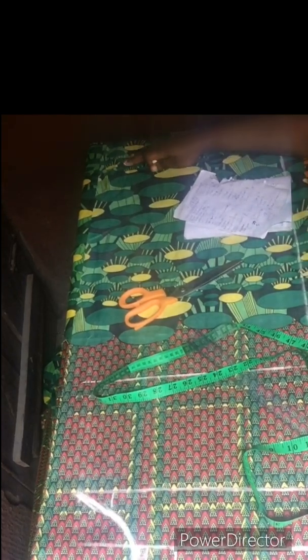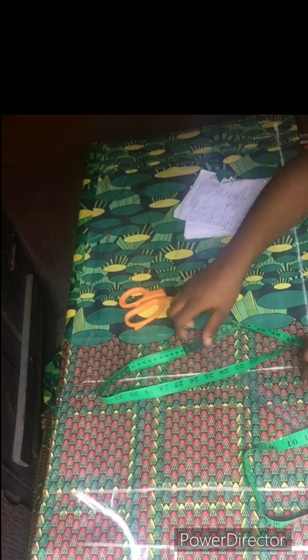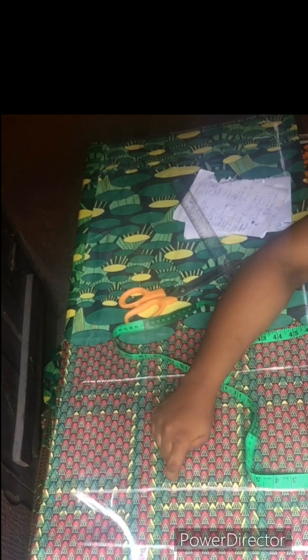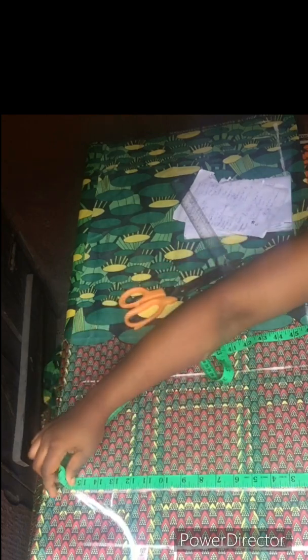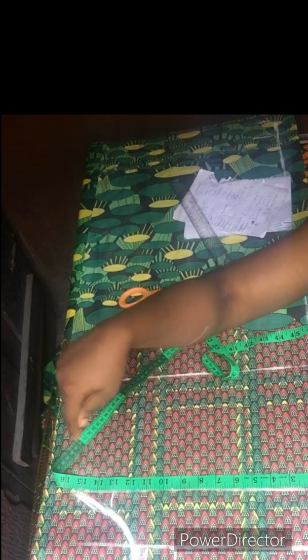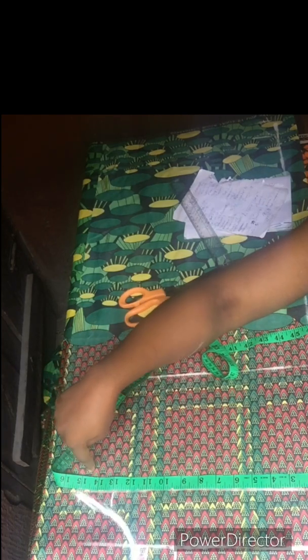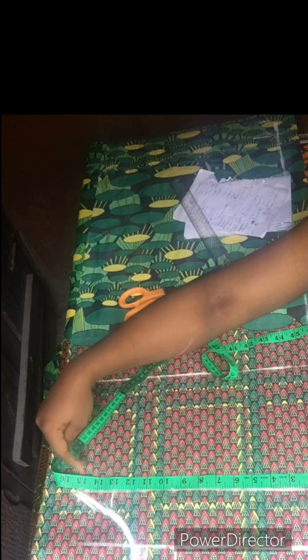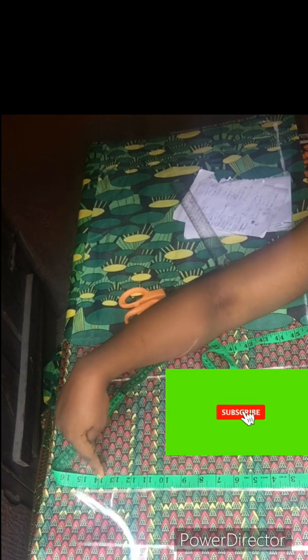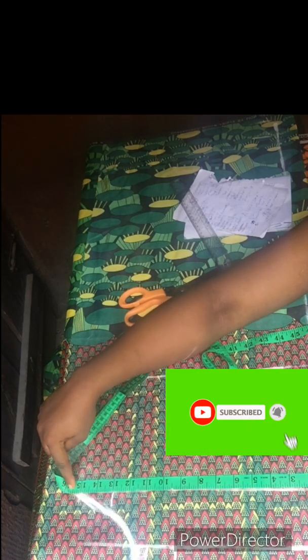So now what I'll be doing is to go to the down part of my trouser to determine the width of this trouser. So this trouser is actually not going to be fitted. It's going to be wide but not too wide. So what I just did was to measure what I have on my crotch length, and that is 15. Remember, I added 2 inches allowance, so I'll be subtracting that 2 inches and I'll be having 13 inches. So I'll be marking it all the way down to my trouser full length. So that's just what I was trying to explain there.